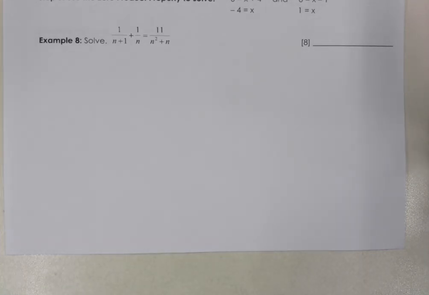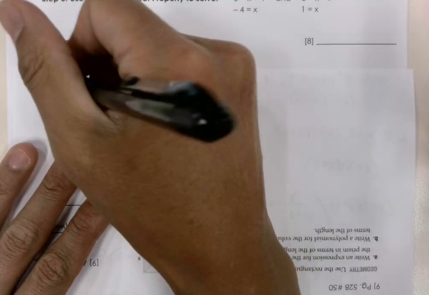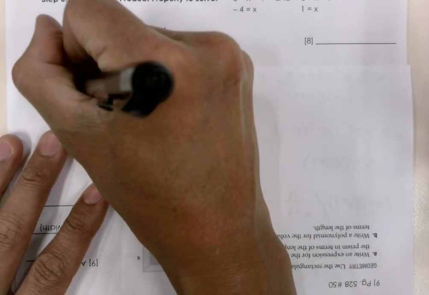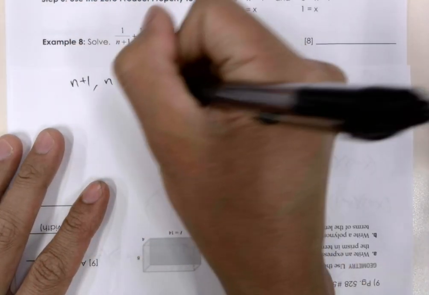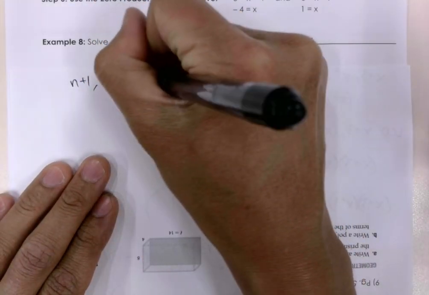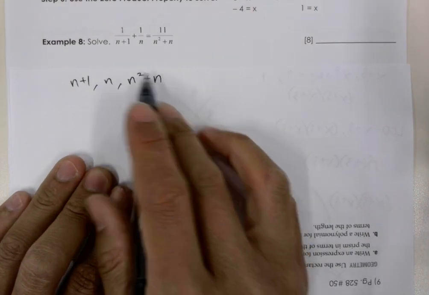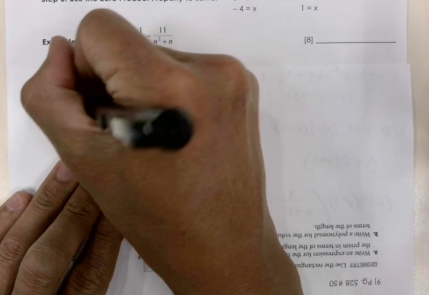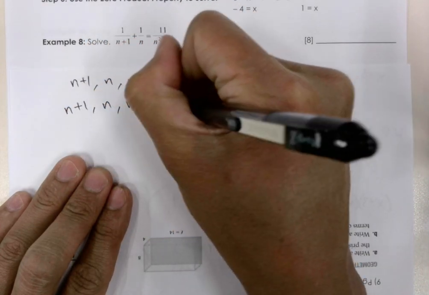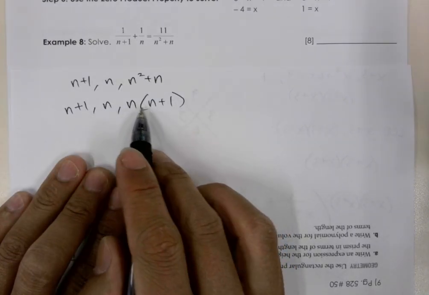Let me do that on some scratch paper here. And so how do we do that? Well, we're going to list out the denominators of the fractions, right? So we have n plus 1, we have n, and we also have n squared plus n. Now, n squared plus n can be factored, so let's go ahead and factor it out. We get n plus 1, comma, n, and we also have n times (n plus 1). So I'm factoring out an n here, and we get n plus 1.